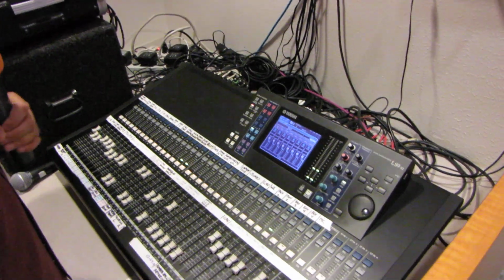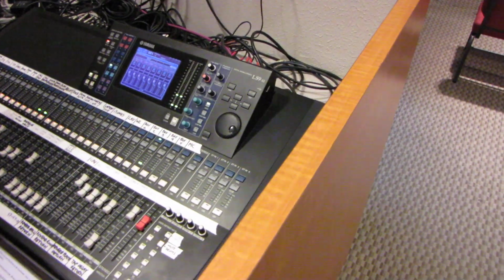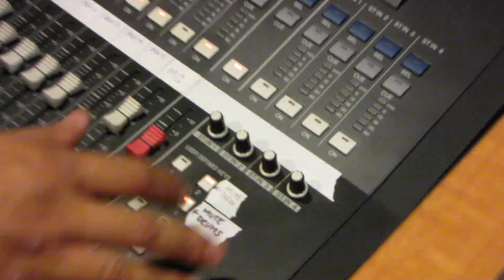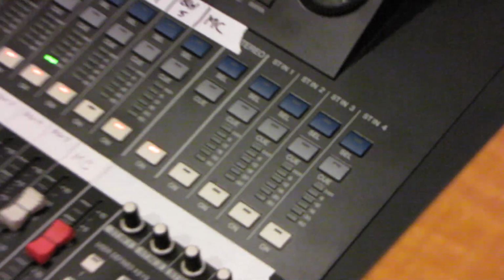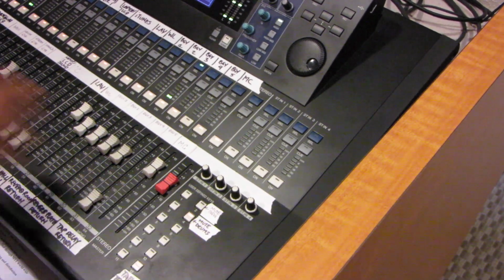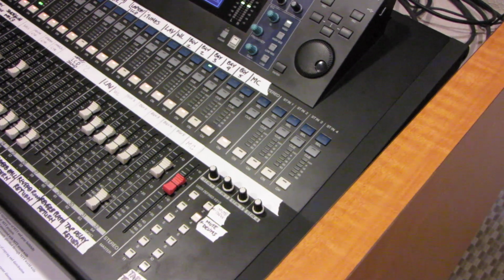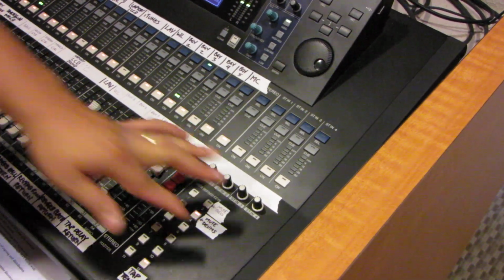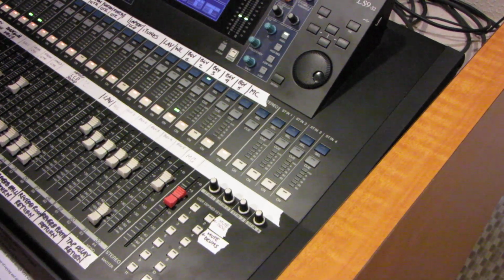There are mute groups. I assign in here, you hit this, it mutes the background vocals, unmute the backgrounds, mute drums. Drums are on, you hit this, it mutes the drums. Okay. If they're blinking, that means they're muted. Where do you set that?